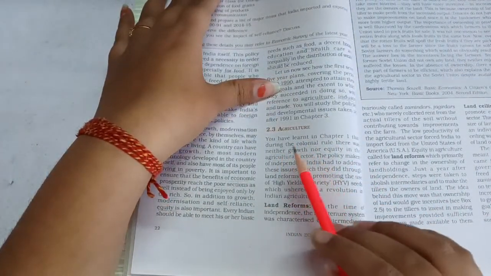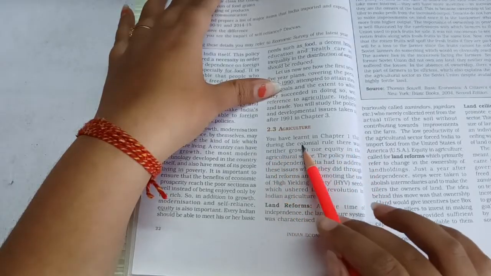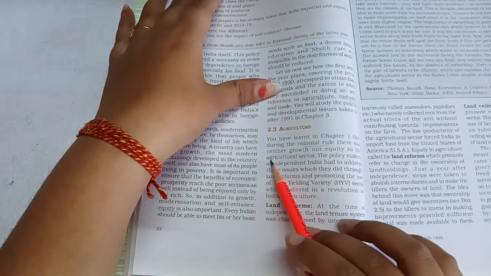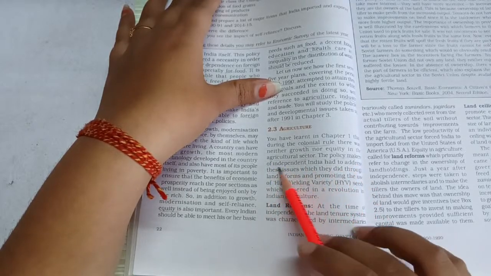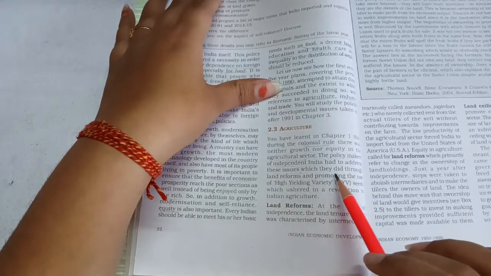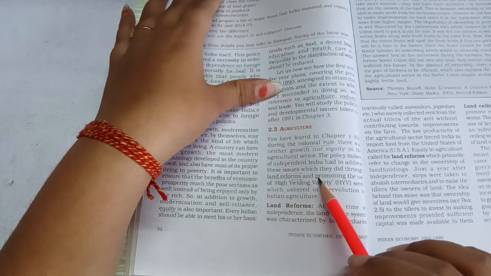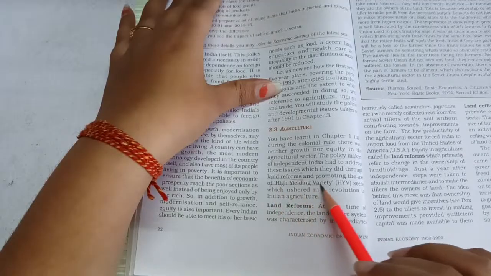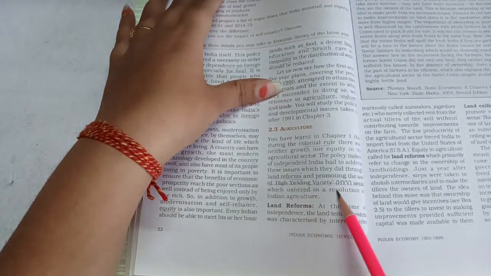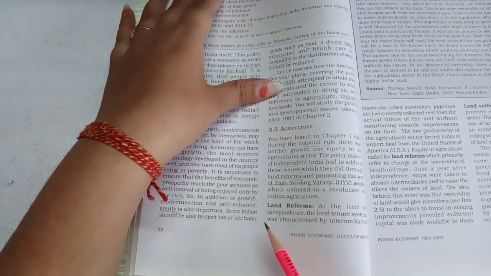Agriculture. You have learnt in Chapter 1 that during the colonial rule there was neither growth nor equity in the agricultural sector. The policymakers of independent India had to address these issues, which they did through land reforms and promoting the use of high yielding varieties, HYV seeds, which ushered in a revolution in Indian agriculture.